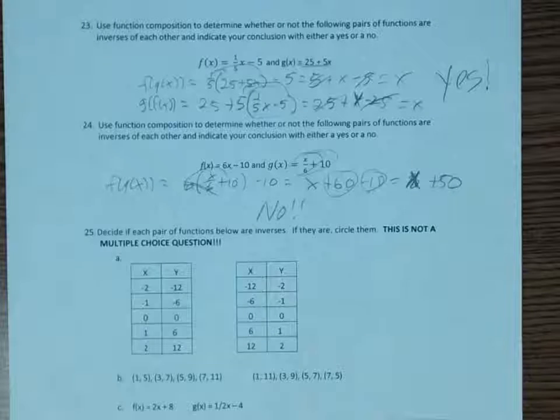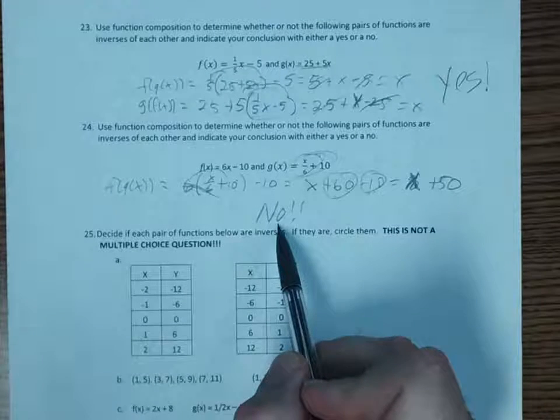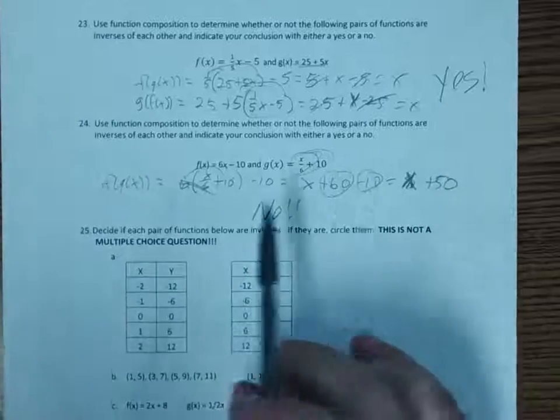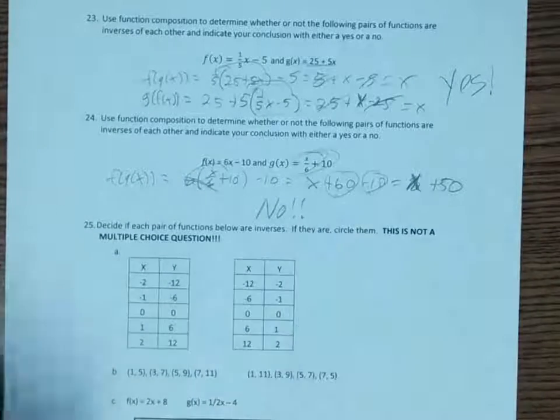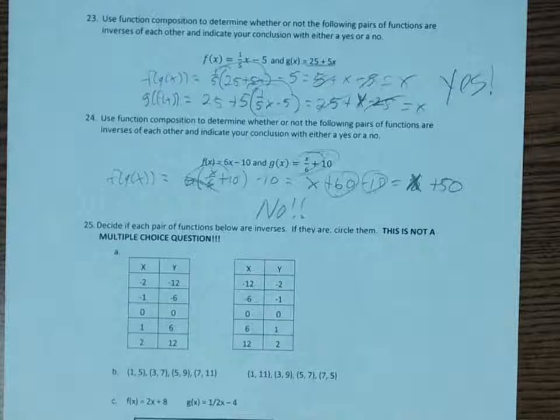Well, that's not x, which means this is not going to work the way I need it to. It means they're not inverses. So I didn't bother trying the second one. I just said, no way, Jose. We're good to go. And I wrote a big no here with two exclamation points, because I was very, very certain. And that was all.